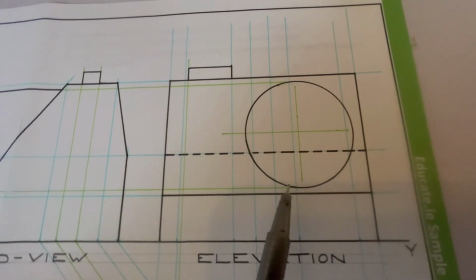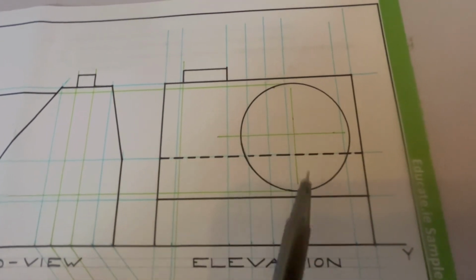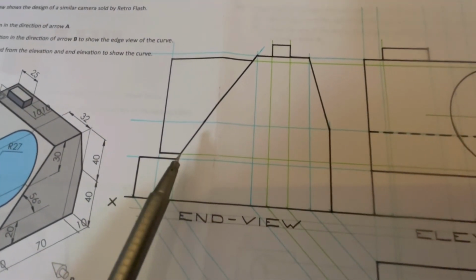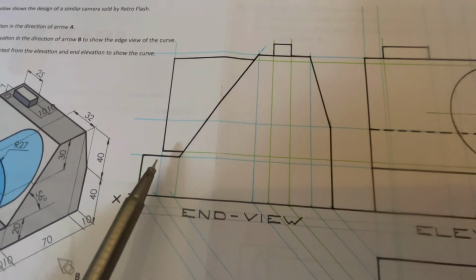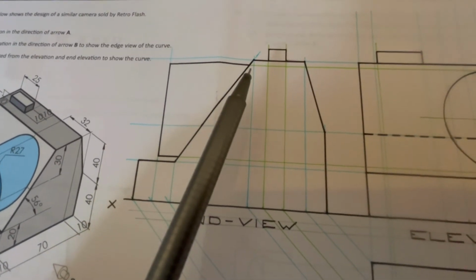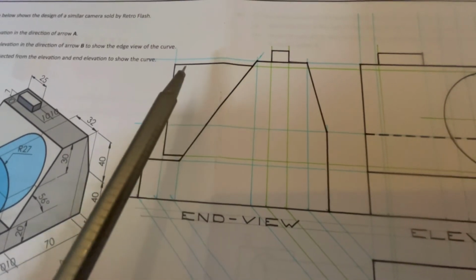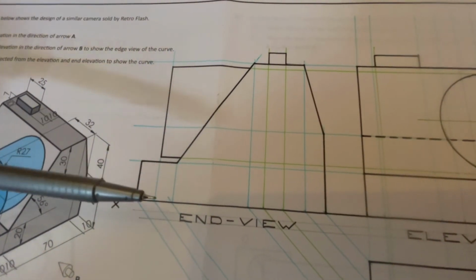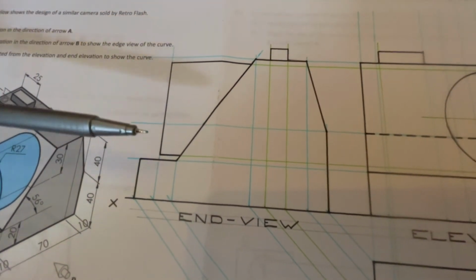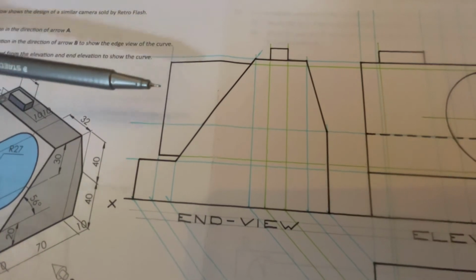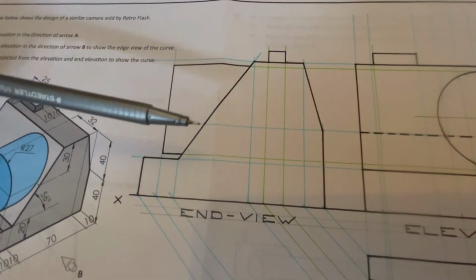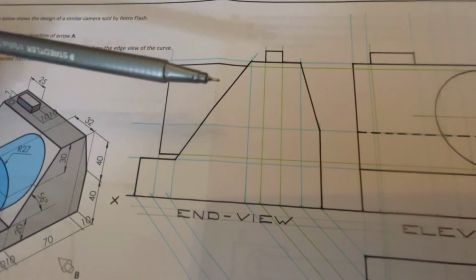Once you have that done, that will give you the bottom and the top of the circle, which we project over here into the end view. And then this line comes out until it hits this line there that is 10 millimeters away from the front. Likewise, this line here at the top will extend out until it meets this line here that is back 10 from the front of the object. So as we look at the camera here, we will see this vertical line, horizontal line, and this is where the curve intersects this surface here, like that.